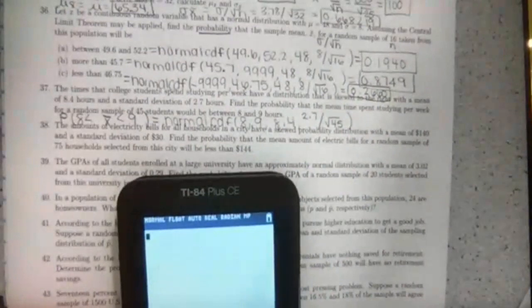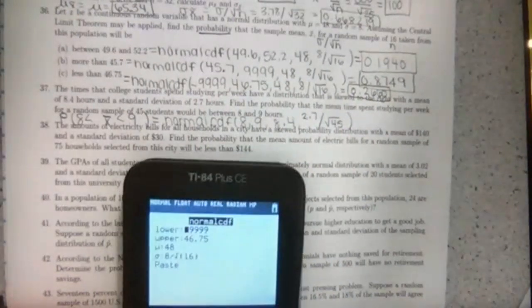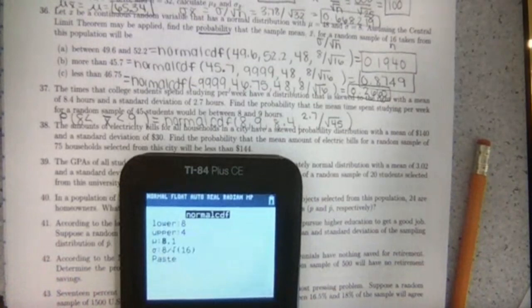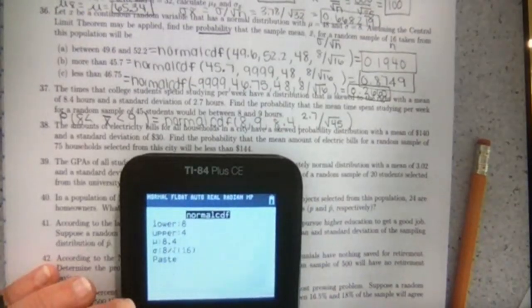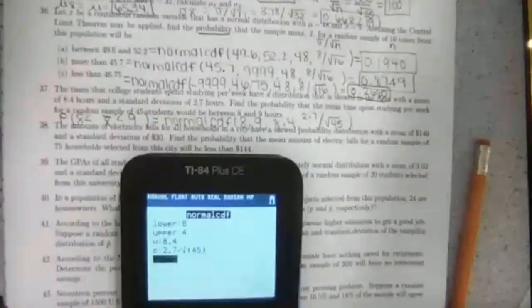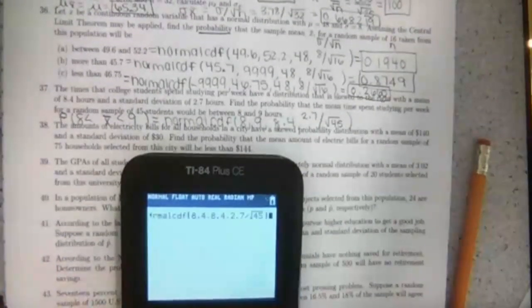Second VARS, normal CDF. My lower limit's 8. My upper limit's 9. My mean is 8.4. My standard deviation is 2.7 divided by the square root of 45. So whenever you see a sample, you have to go the extra step for your standard deviation.